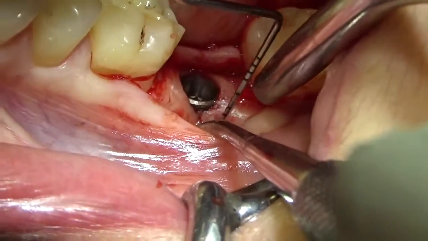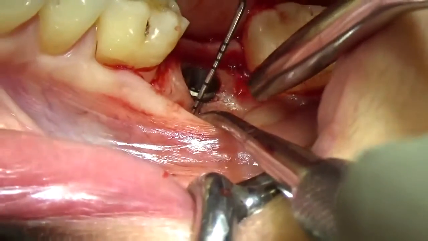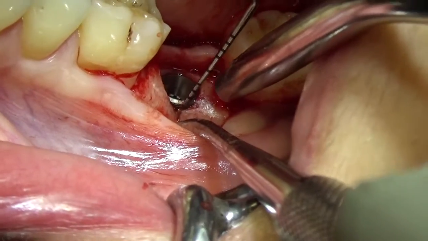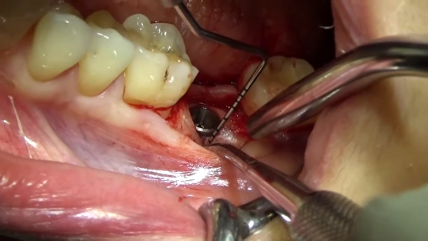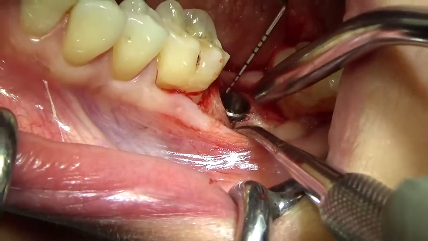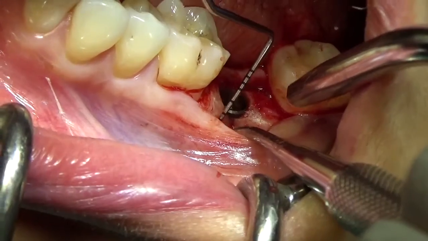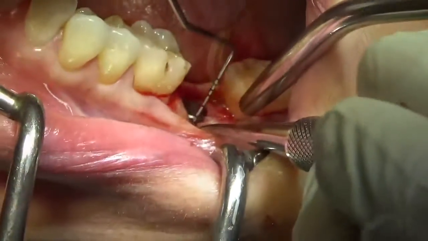So regardless, I would love to build this tissue out here. This is because this is not just a soft tissue defect, this is a hard and soft tissue defect, I'm gonna opt to place a xenograft with a membrane. If this was just a soft tissue defect, this is a good indication for putting something like a connective tissue graft or a fiber guide to bulk out that area.